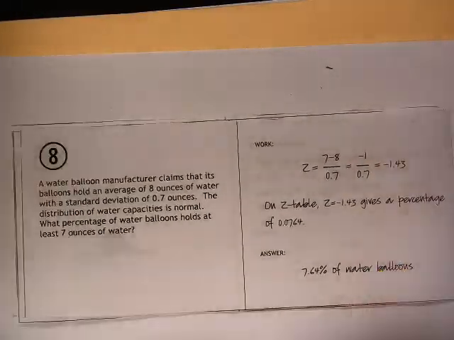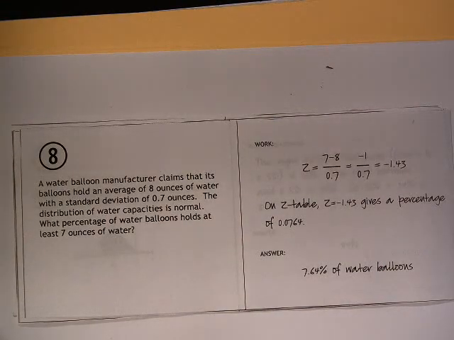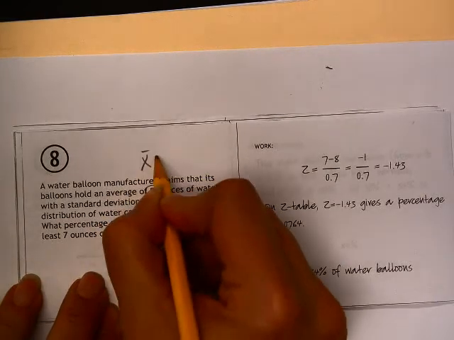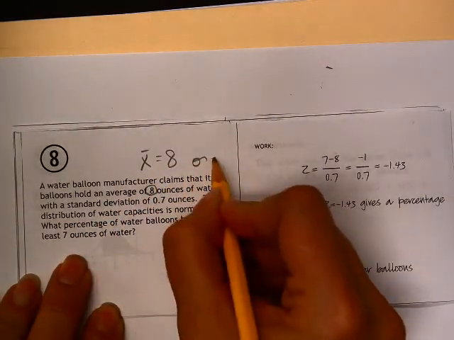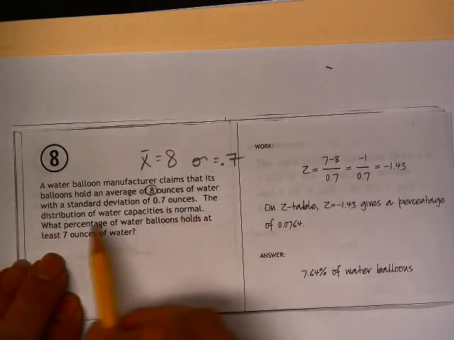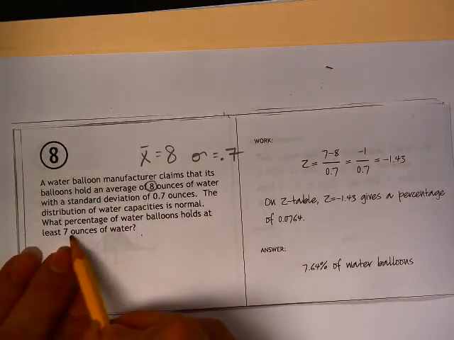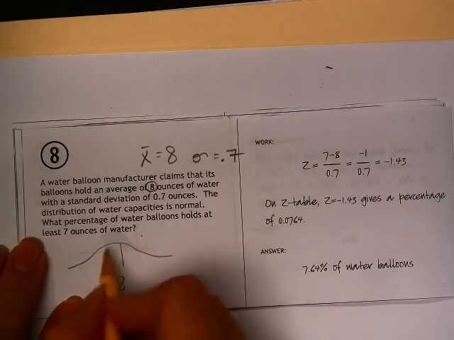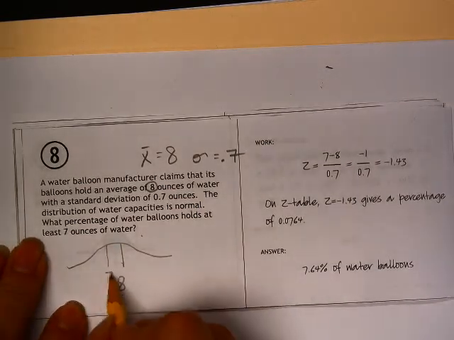All right, here's a good one. So let's see. The water balloon manufacturer claims that its balloons hold an average of 8, so that's 8 is our X bar, standard deviation of 0.7, and the distribution of water is normal. What percentage of balloons holds at least 7 ounces of water? So let's make our little chart. Here is our 8, here's 7.